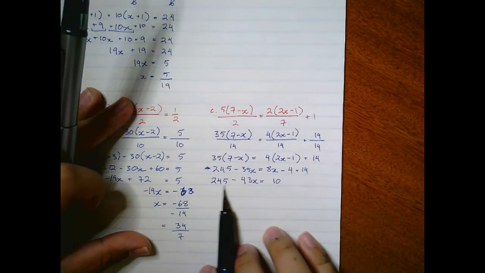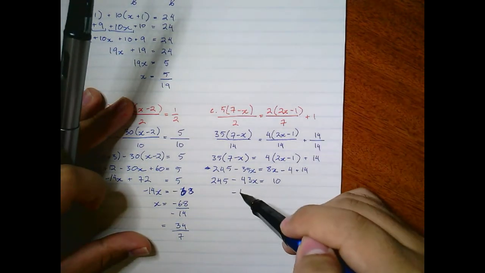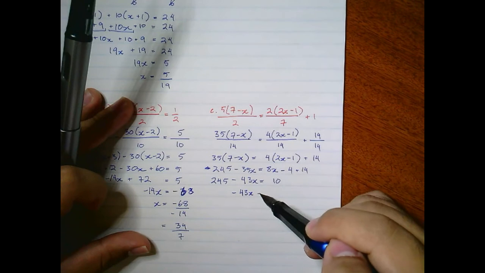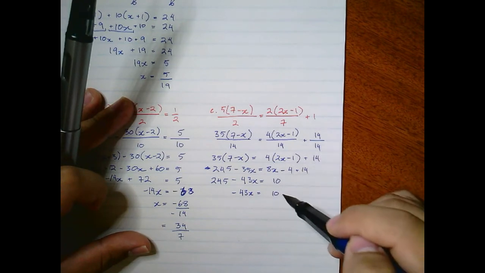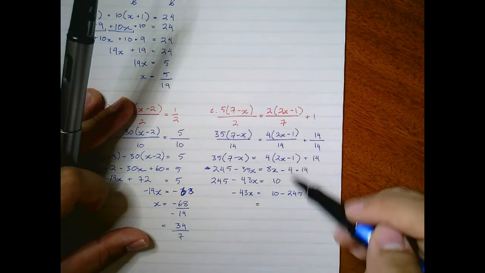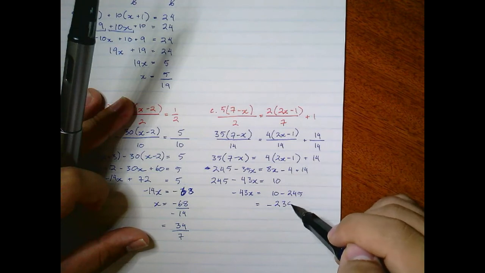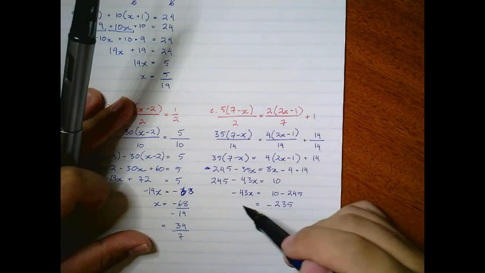Subtracting 245 from the left hand side, so I'm going to move this over there, we get minus 43x is equal to 10 minus 245, which will give me negative 235. That's negative 43x.